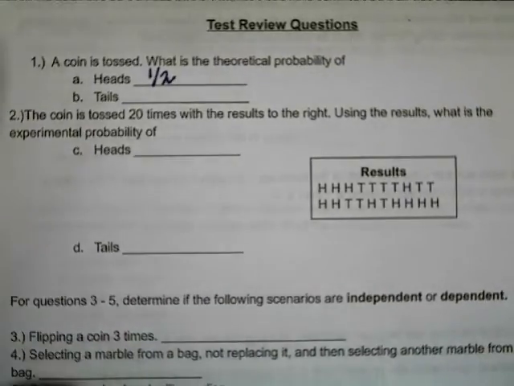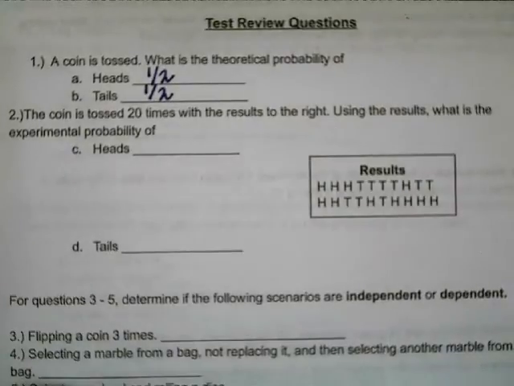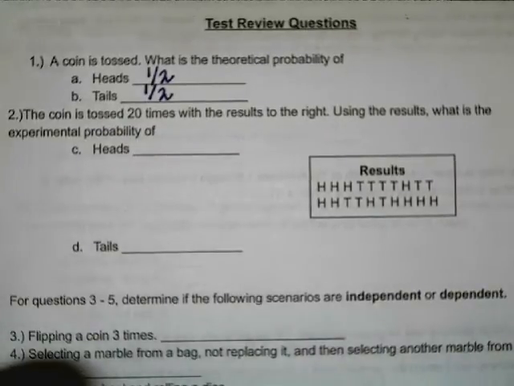This would also apply for tails. You have one side that's a tails out of 2 total sides. So theoretically, you should get 1/2 for heads, 1/2 for tails.